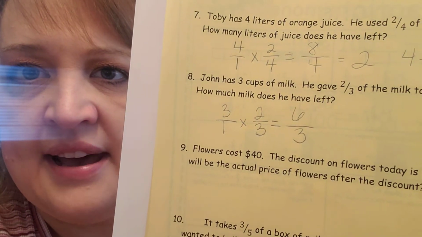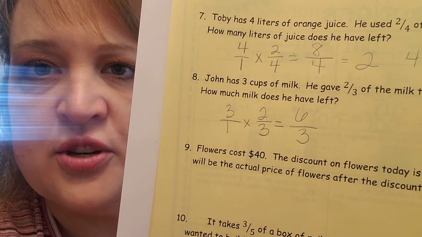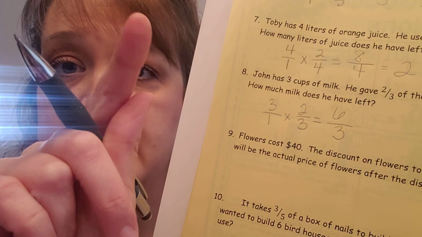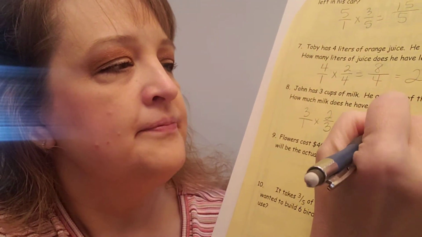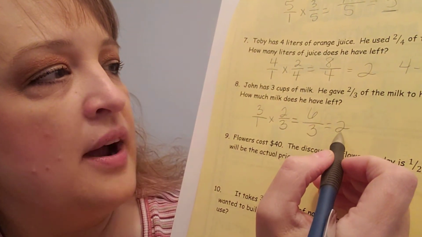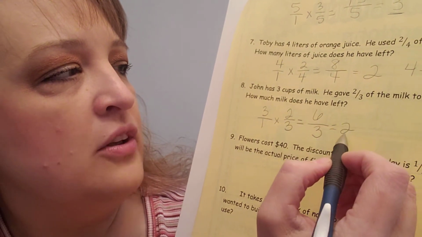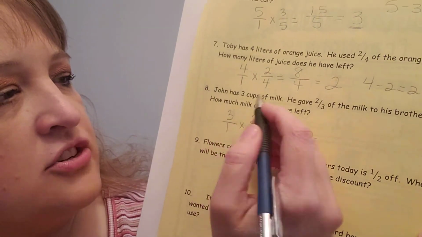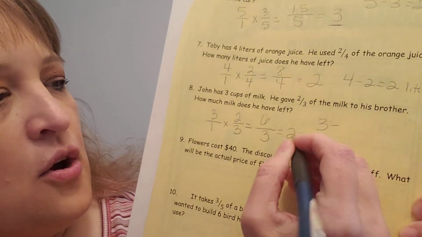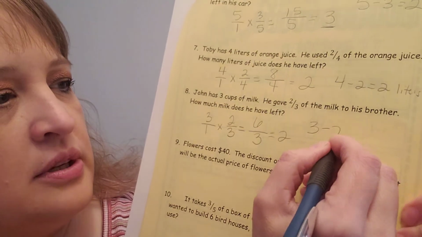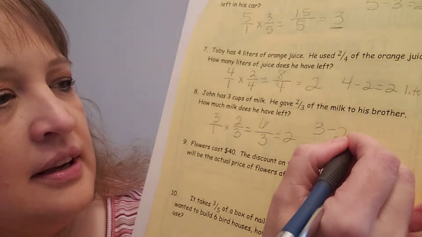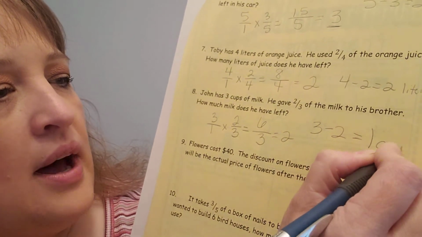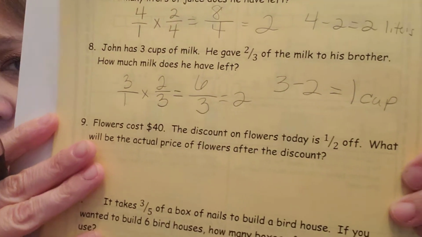What's the question you're going to ask? If I count by threes, do I land on 6? 3, 6. Yes, how many times did I count? 2. So he gave his brother 2/3 of the milk, which is 2 cups. So we're going to take what John had, which was 3. We're going to subtract the 2 that we gave his brother, and we're going to get 1. So he's going to have 1 cup left over.